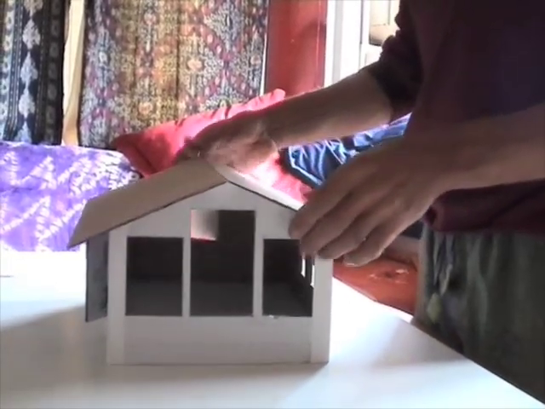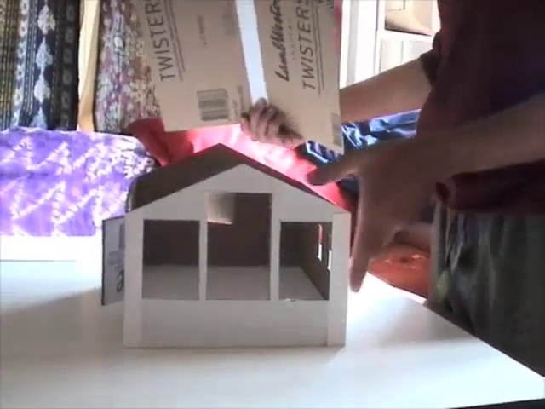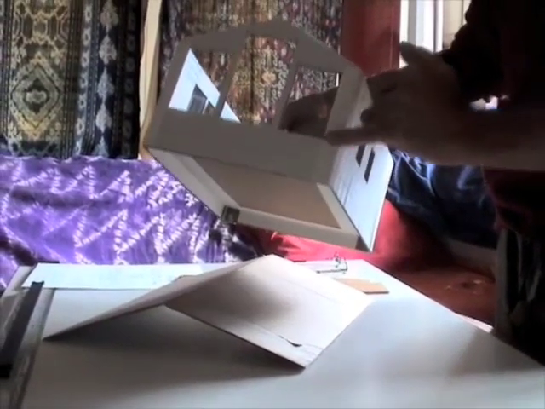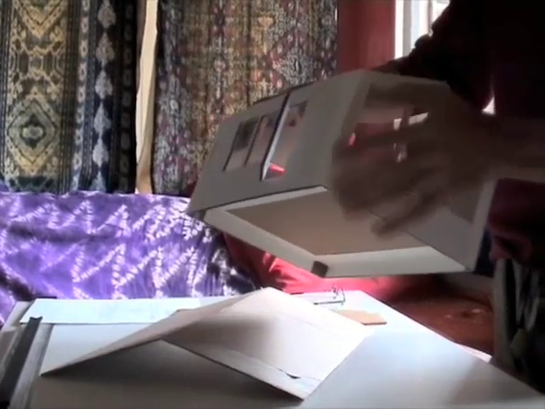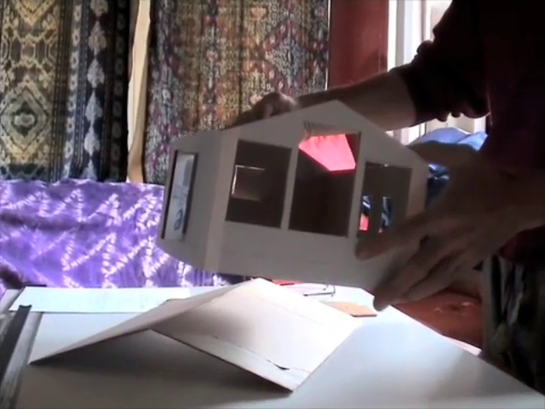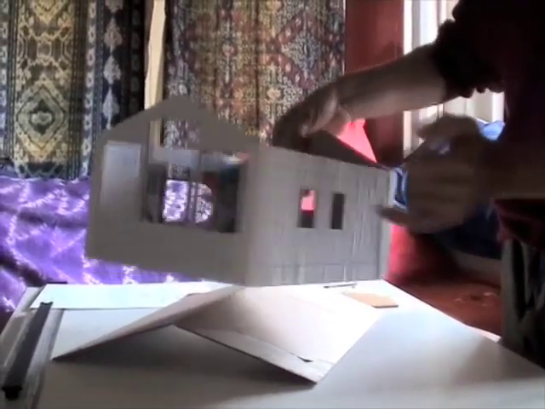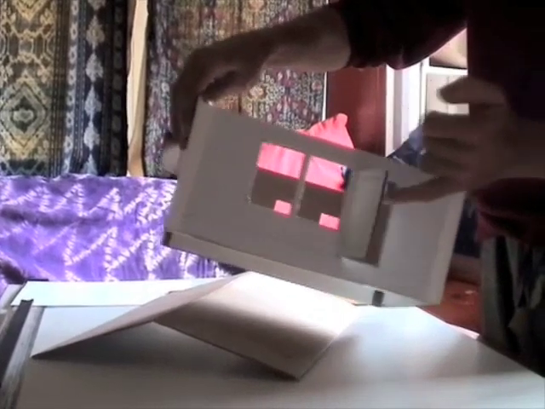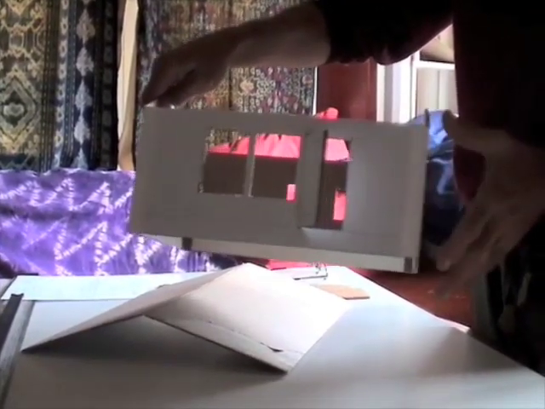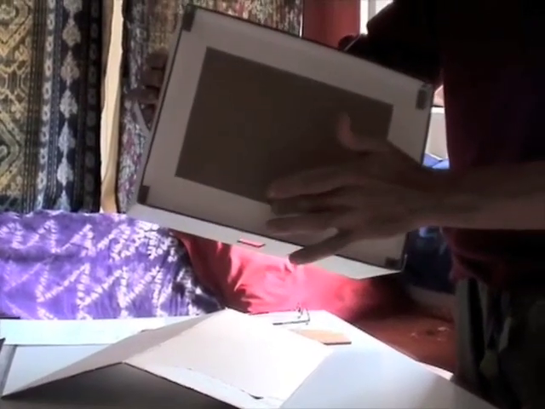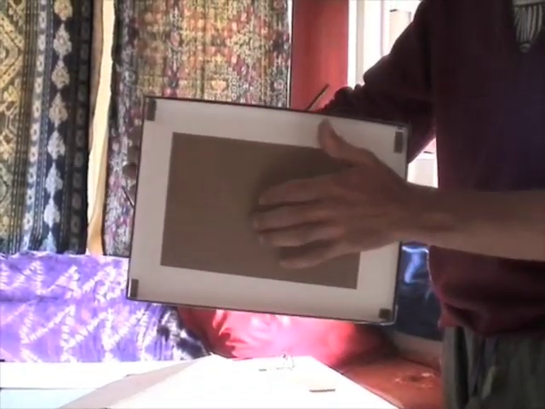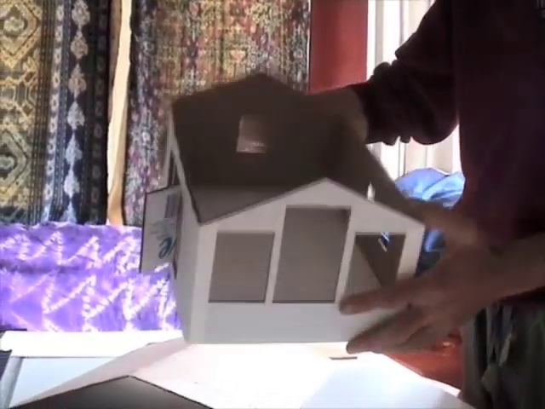So here we have the model brought on to the next level of completion. The corners, with the addition of a heavy piece of paper pasted on there, which secures the walls together. The windows cut out, the doors cut out but left in place, and the floor installed at its correct level, which would be about 600 millimeters off of the ground.